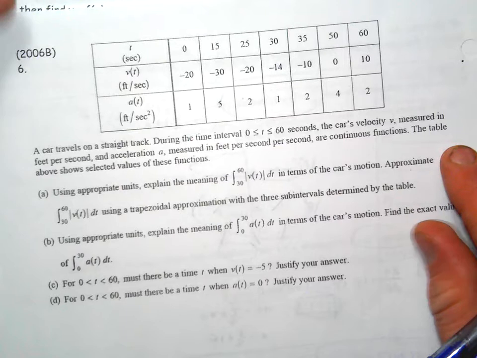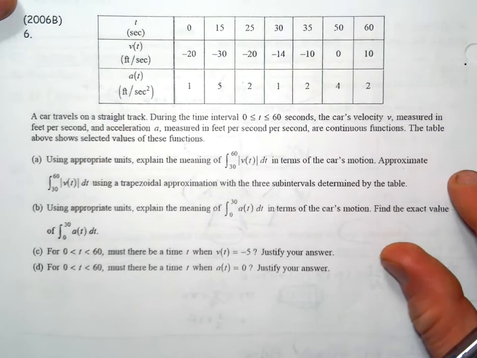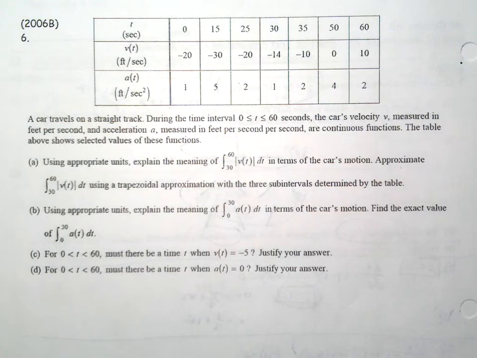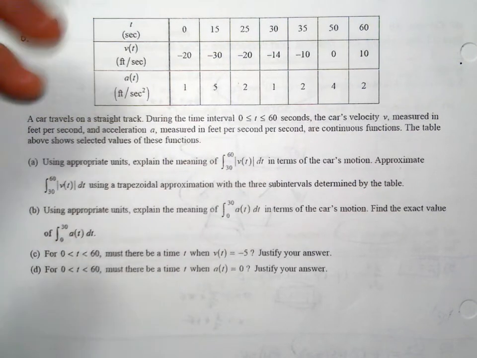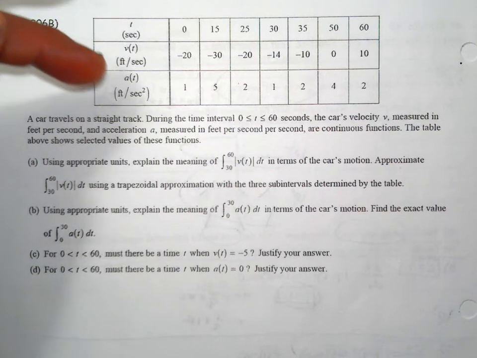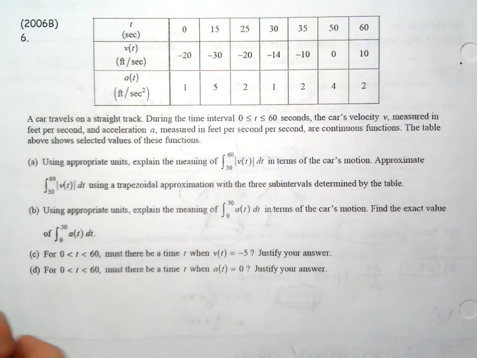So we got a table. So right away you should be thinking, oh, we're going to be using estimation techniques. We're going to approximate the derivative by finding the slope between two nearby points. We're going to approximate the integral by using rectangles or trapezoids. And in a little closer look, you see time, velocity, acceleration. This is probably a one-dimensional motion problem.